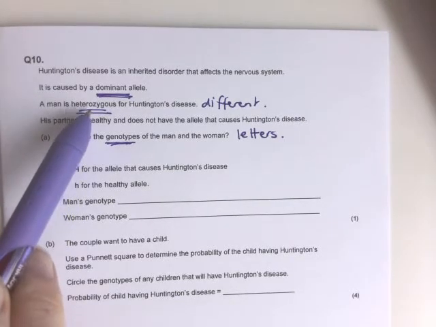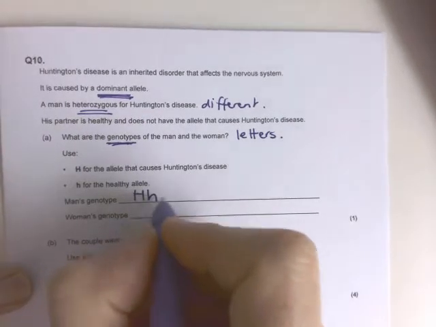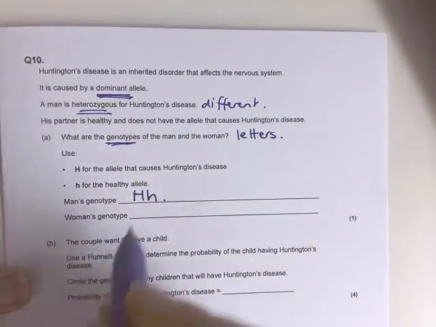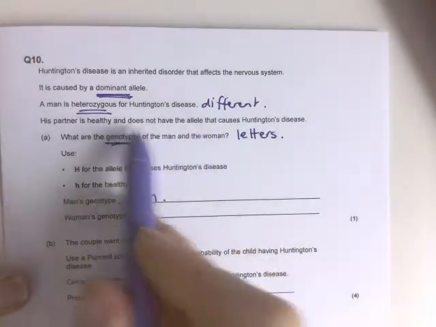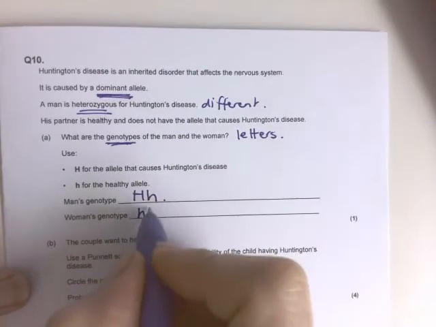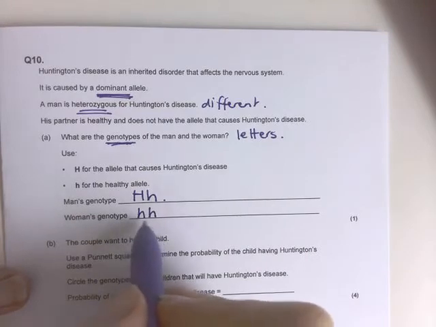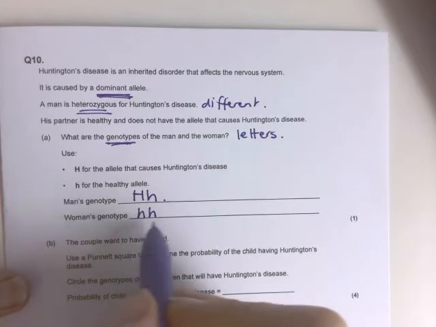If the man is heterozygous, he must have one of each. If the woman doesn't have the disease, then she must have 2 small h's, because if she had a big H at all, then she would have that disease. Because the recessive one is normal, she must have 2 of those genes.